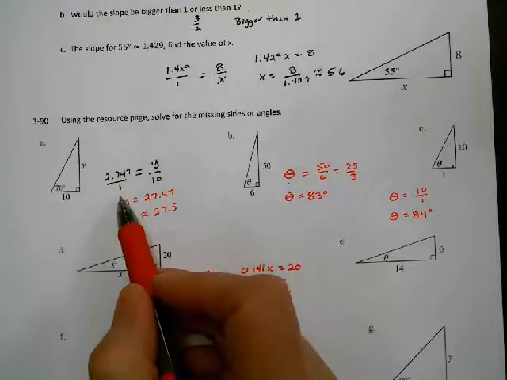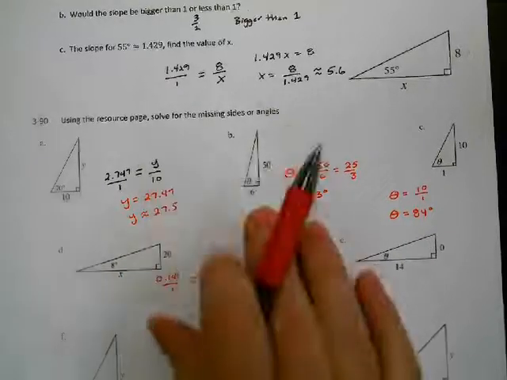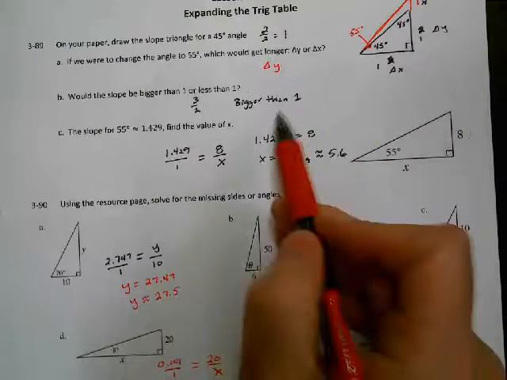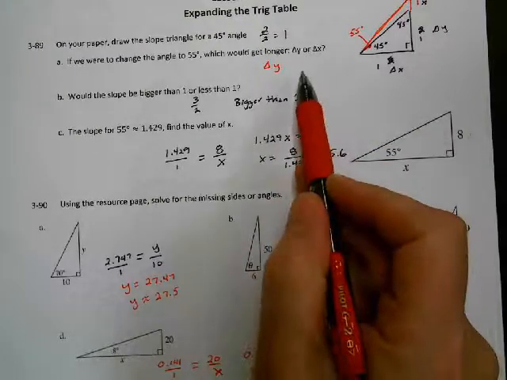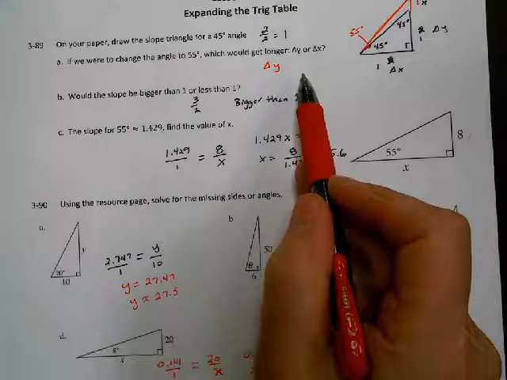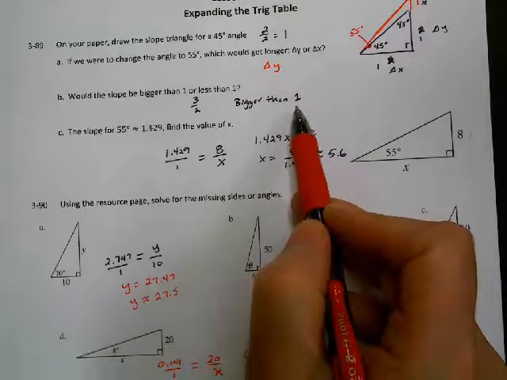So that goes back to up here. When it's 45 degrees, the slope ratio is 1. If you go over 45 degrees, your y should be bigger than your x. When you go under 45 degrees, your x should be bigger than your y.